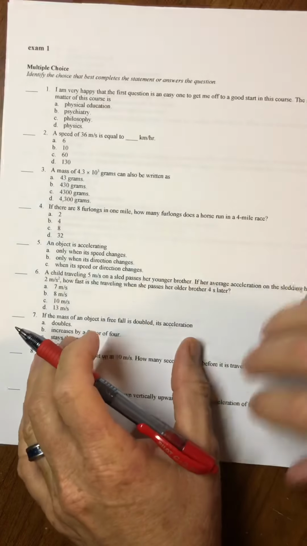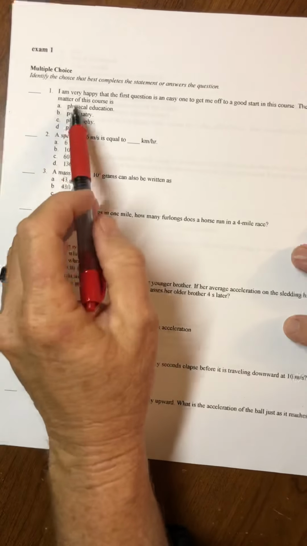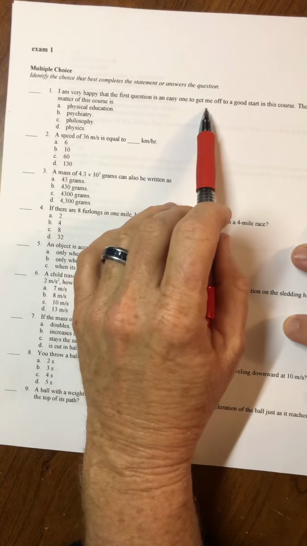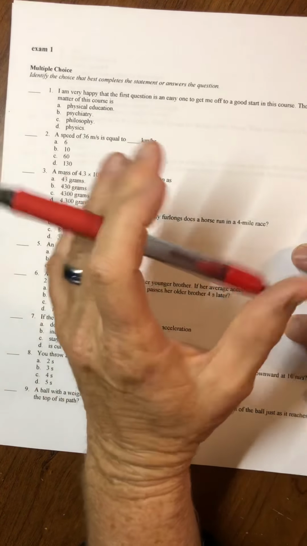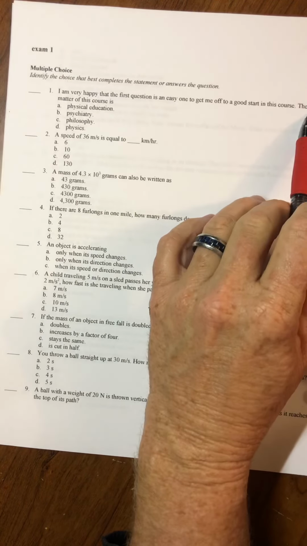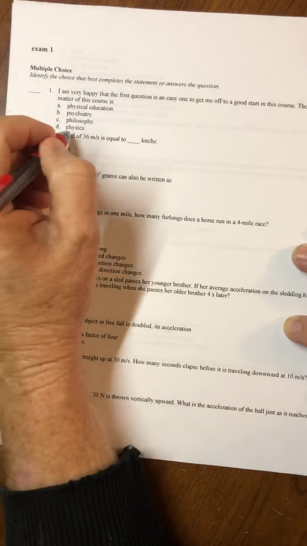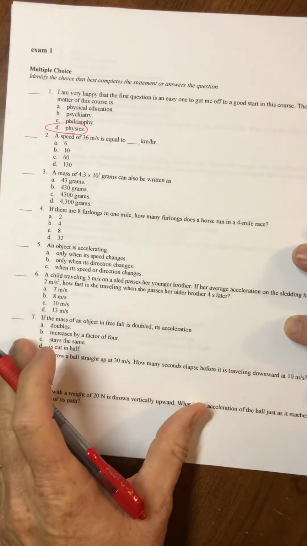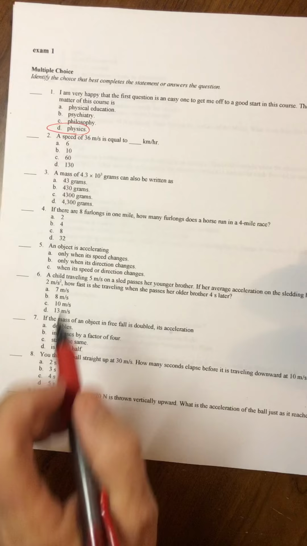So let's start here. Number one, I'm happy that the first question is an easy one to get me all started. Good for this course. It says the subject of this course is physics. So hopefully you put a D there.